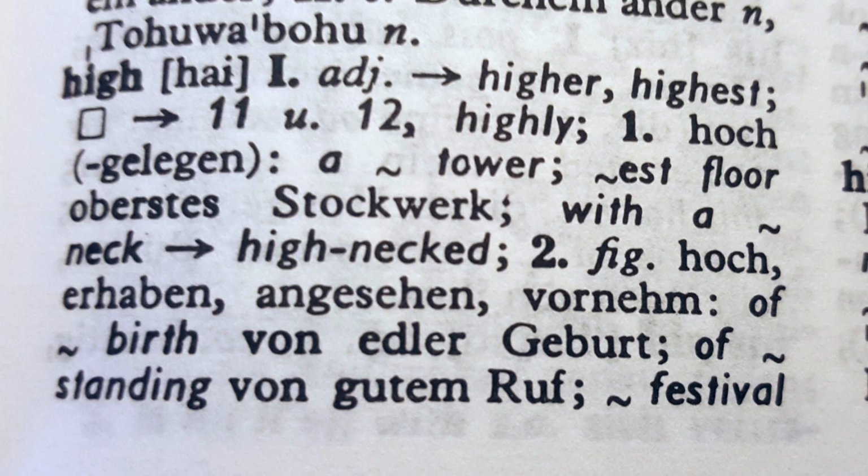If you look up the word high, same word that we looked up earlier, hoch, you'll notice that it's almost the exact same thing that you saw in the German version. Here you have the comparative and superlative form of the adjective, as well as some uses for the adjective.